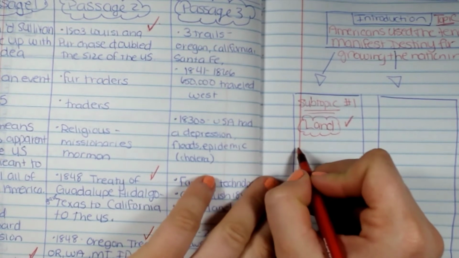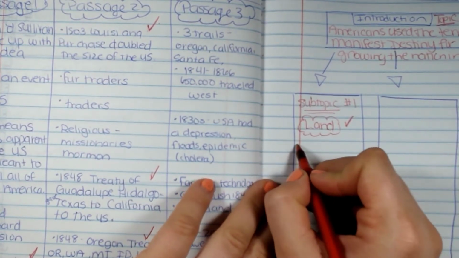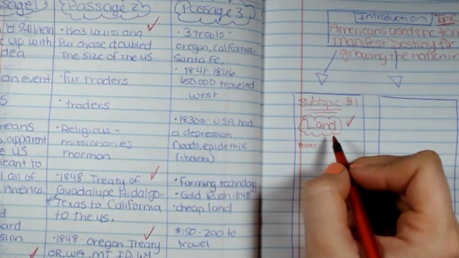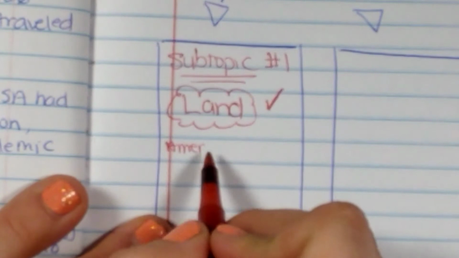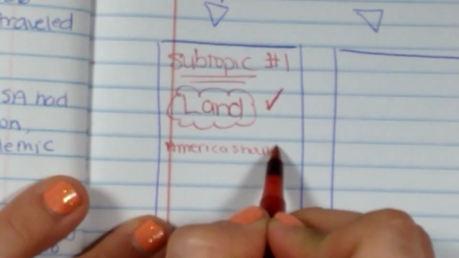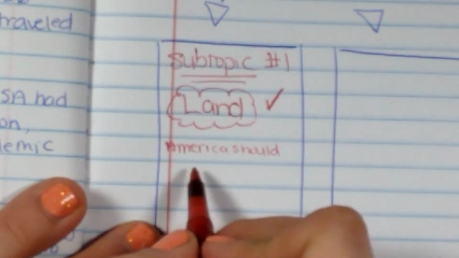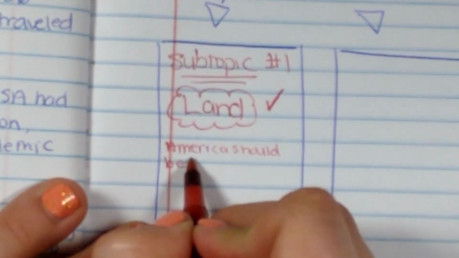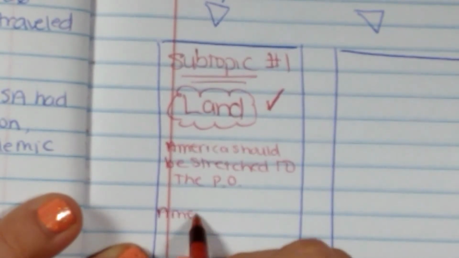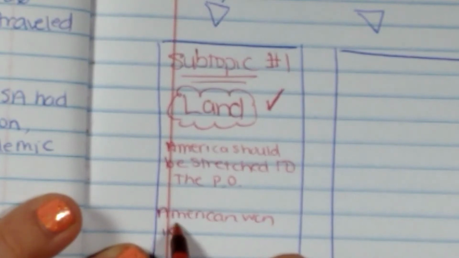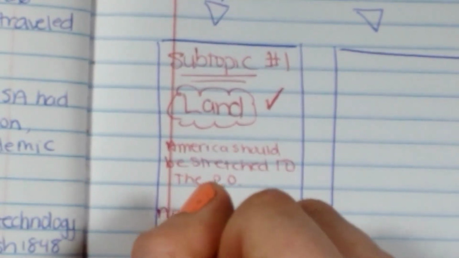So I'm going to put in here, I'm actually going to zoom in a little bit further so we can see. There we go. America should be stretched to the Pacific Ocean. America won independence in the Revolutionary War, so they're their own country. Okay. Nationalism was at its peak.